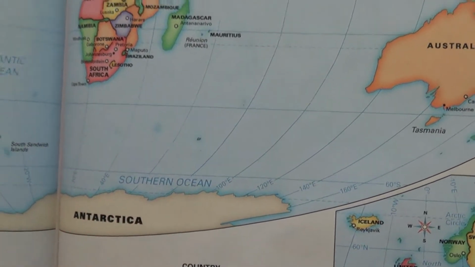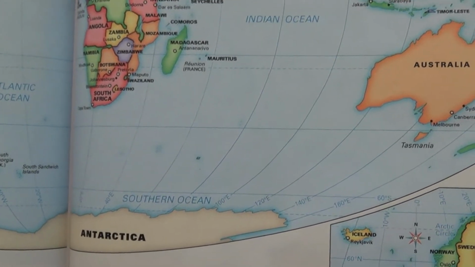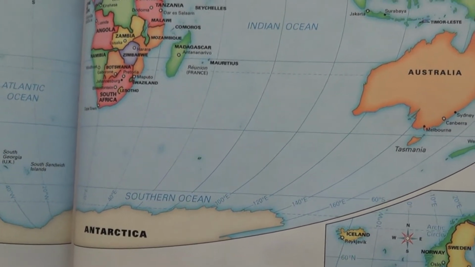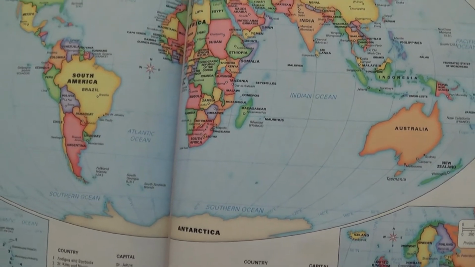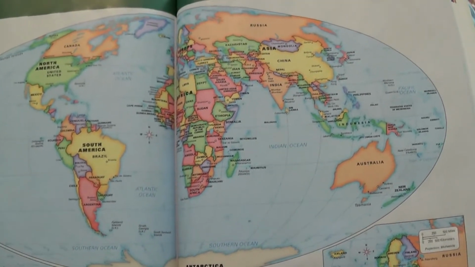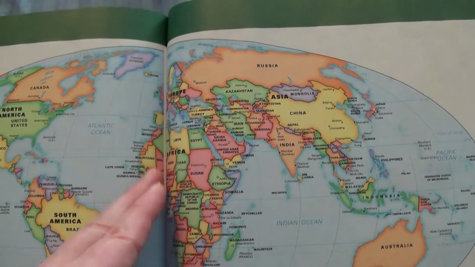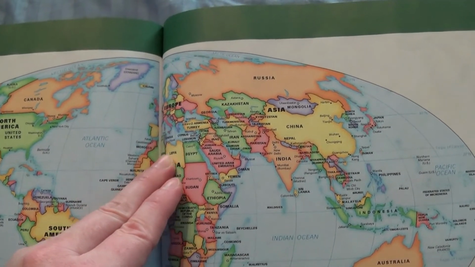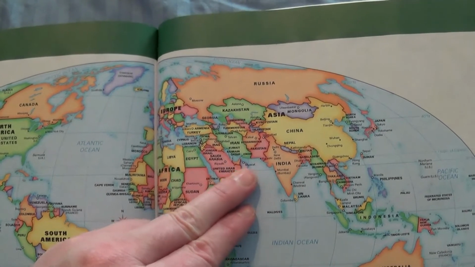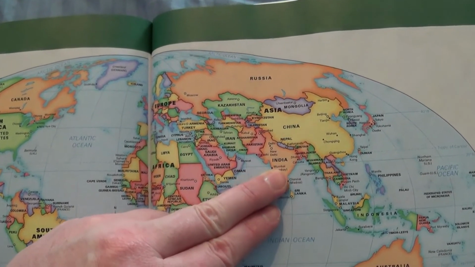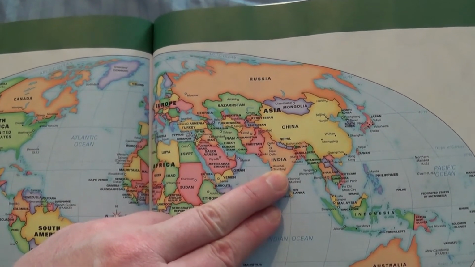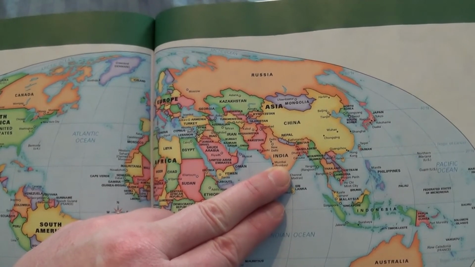Okay, so keep in mind that when we say that, what we're saying is if we start at the prime meridian, this line right here, and we go this way, when we get to 80 degrees east of this line, we've run into India.